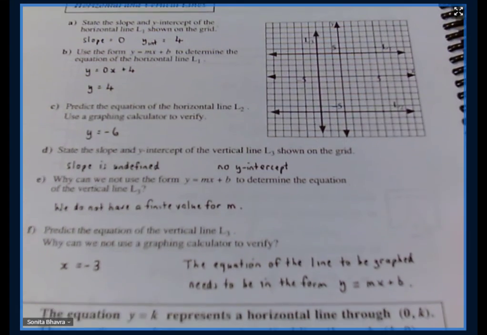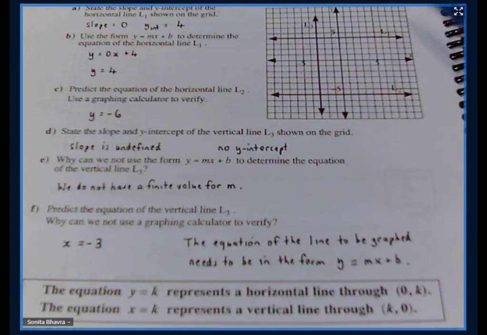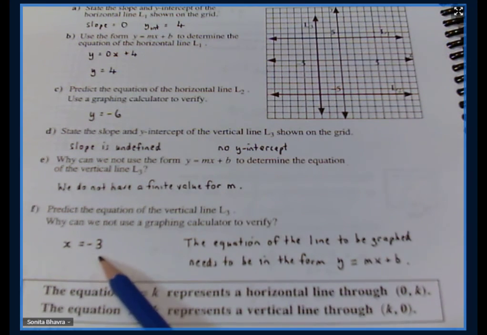So what could we give as an equation for line 3? For line 3, it is crossing our x-axis at -3. Since we have that, we can give our equation as x equals -3.